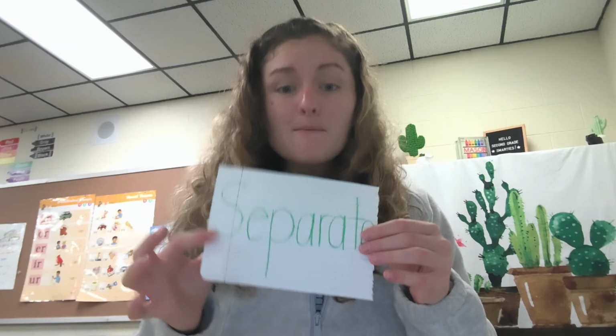So when we are talking about fall and we're talking about leaves, we hear the word separate when we are talking about when leaves fall off of a tree. They separate from the tree. That means to move away or to fall off. So we can separate leaves from trees on our own, but in the fall, leaves separate all by themselves when they don't have any more sugar or water to give the tree.